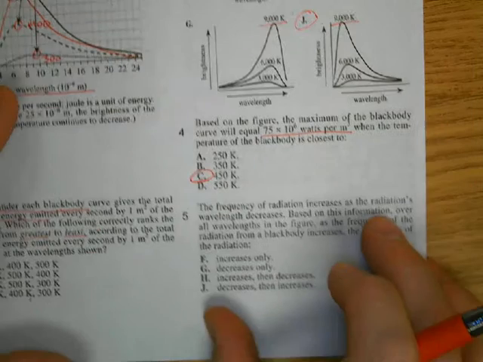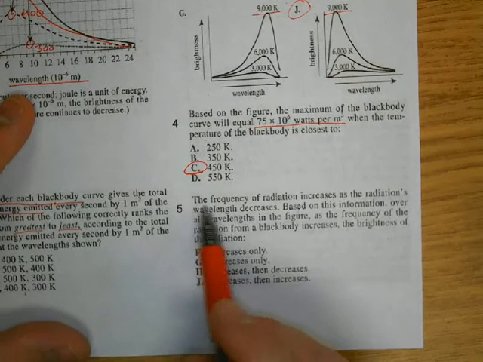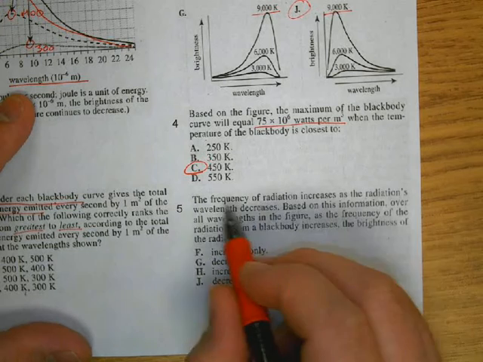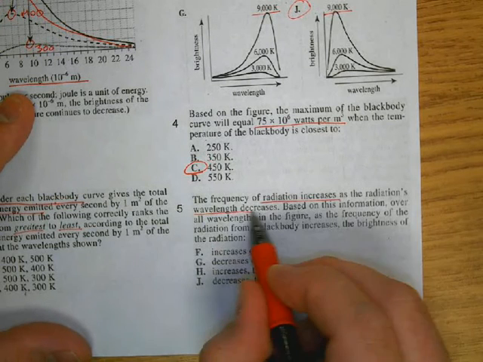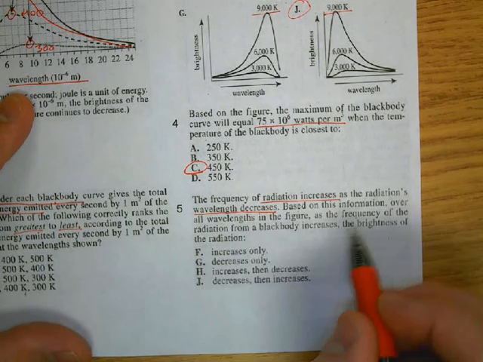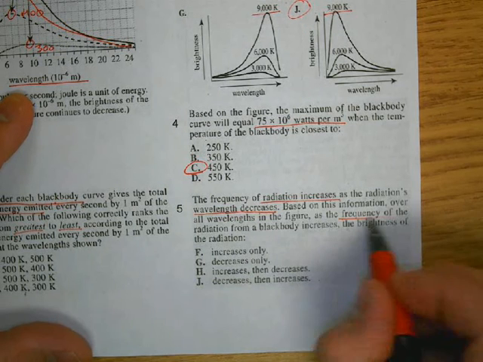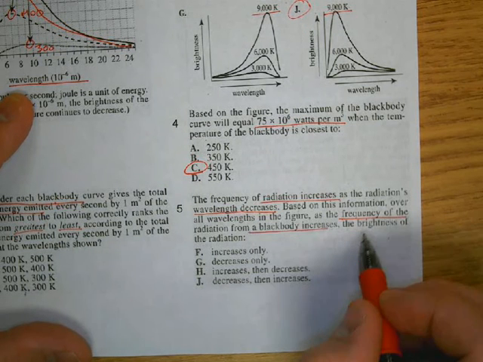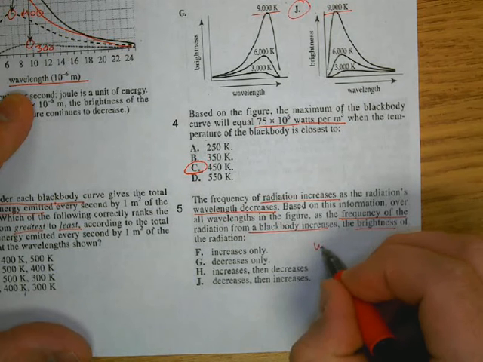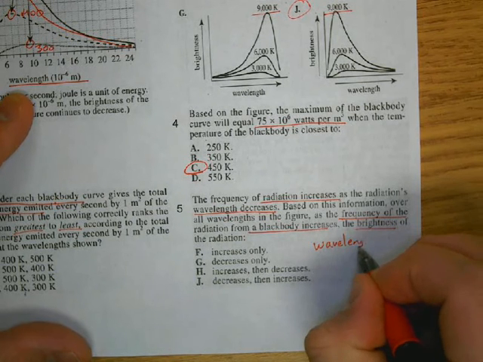Let's look at the last question. The frequency of radiation increases as the radiation's wavelength decreases. So as frequency increases, wavelength decreases. Based on this information, over all wavelengths in the figure, as the frequency increases, what happens to the brightness? So frequency increases also means wavelength decreases.